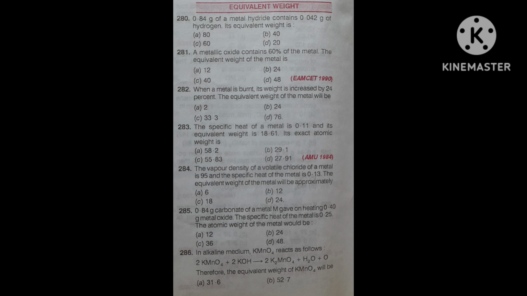Atomic weight of M you are knowing, X we were not knowing, but now X you are also knowing. Then a simple formula is there: M is equal to E into X. Correct? Then M is 190, X is 4. Then E you can easily calculate.